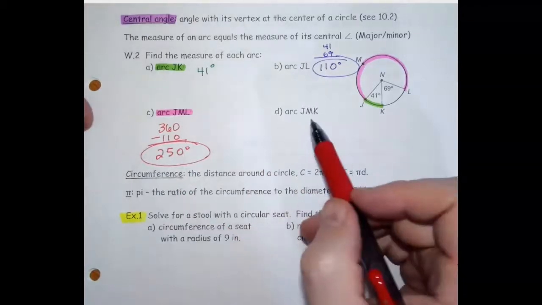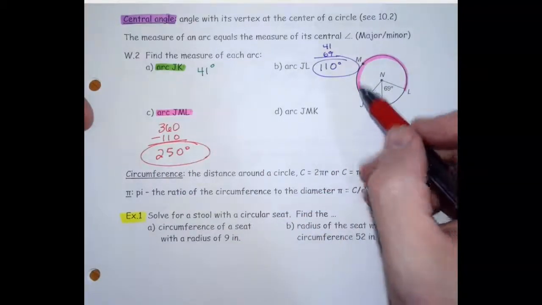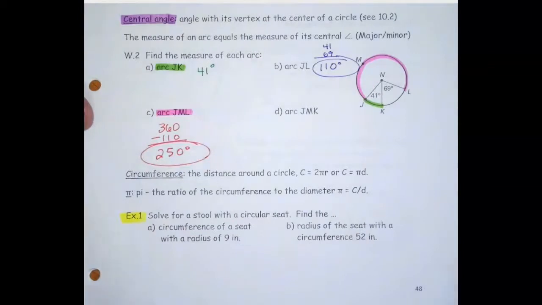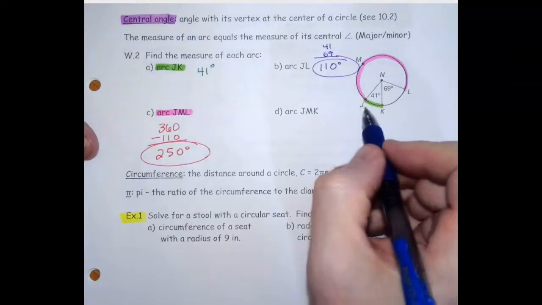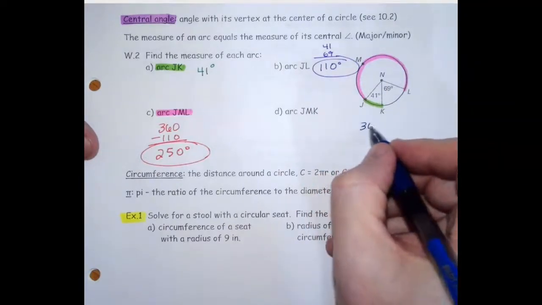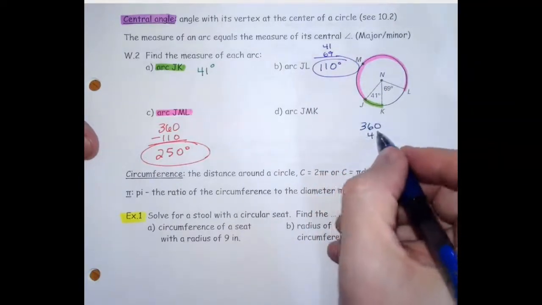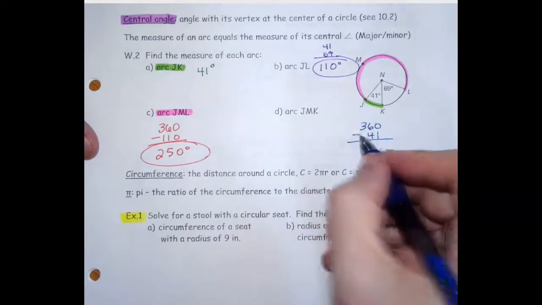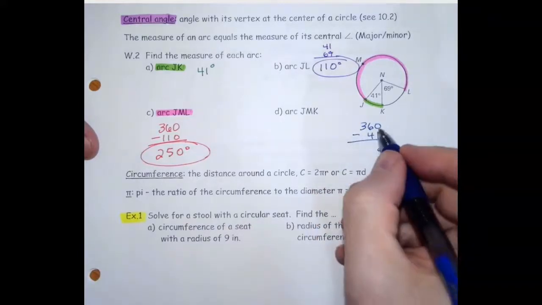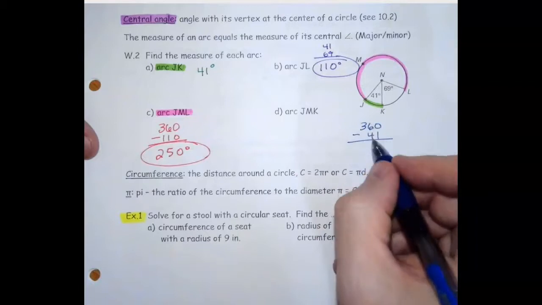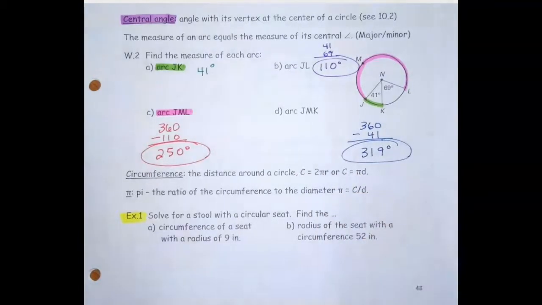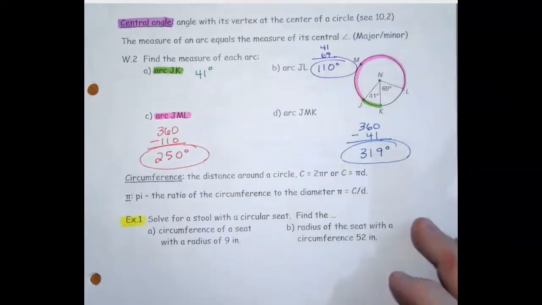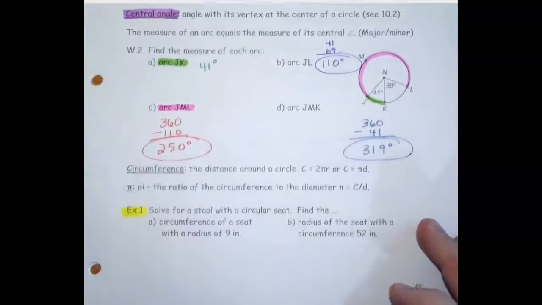Okay. And finally, JMK. JMK is all the way around here, so it's everything except for this green arc. So that's kind of similar to what we just did. We're just going to take 360 minus 41. So that's going to be 9. Borrow off of here. 5 minus 4 is 1. So that's going to be 319. So hopefully you are feeling pretty good about this lesson so far.